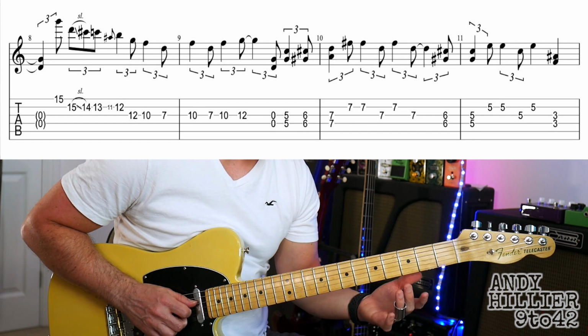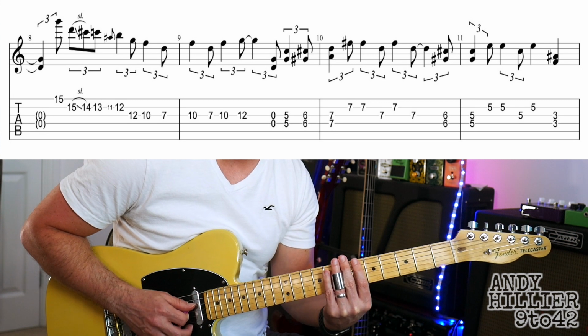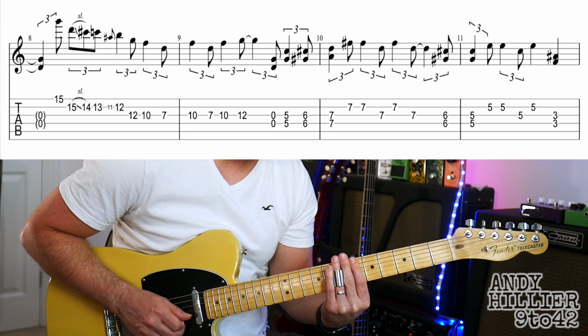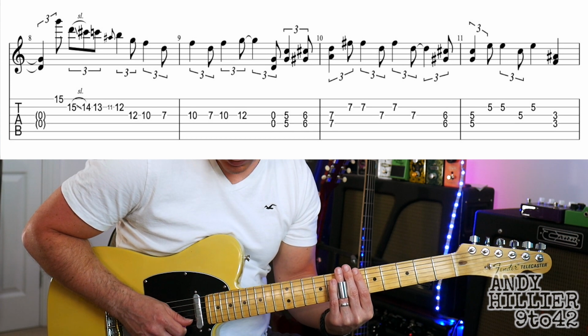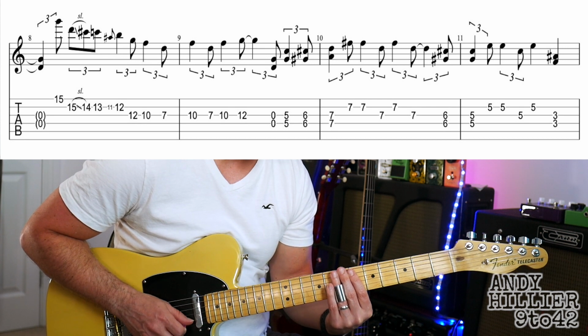And then we get the open strings, then 5th fret, 6th fret, and then 7th fret. So it goes. Then B7 twice, and then to G7, back to B7, then G7. So it goes.